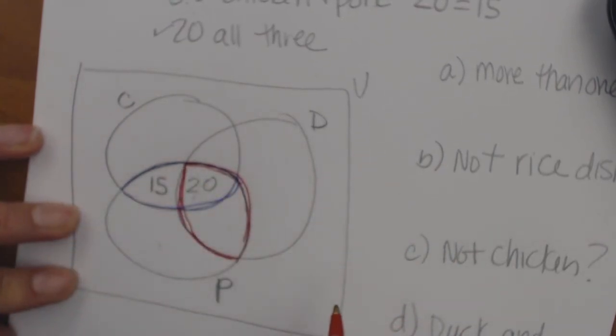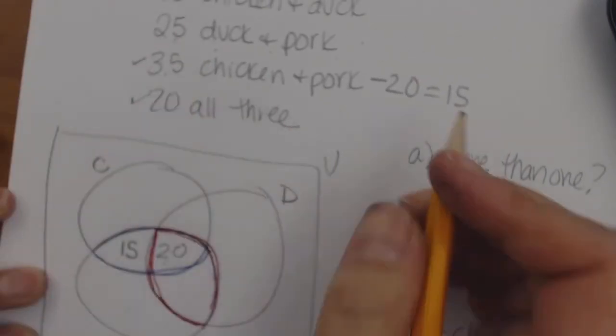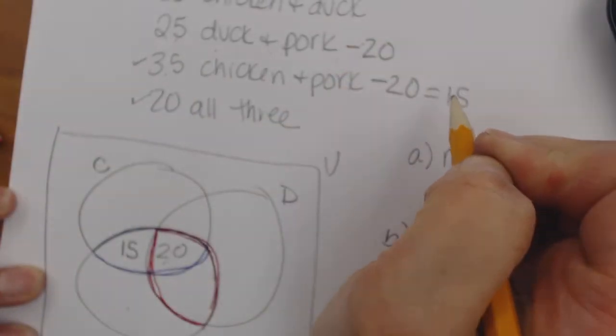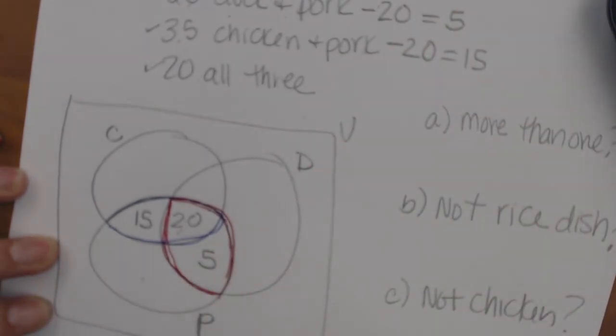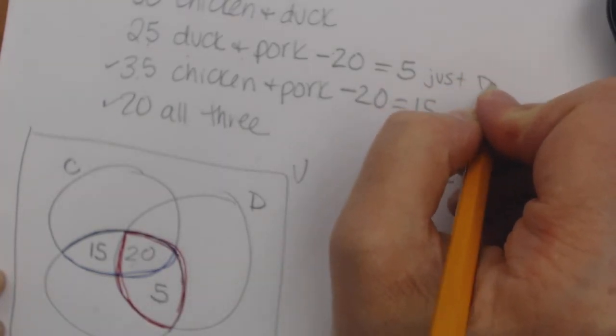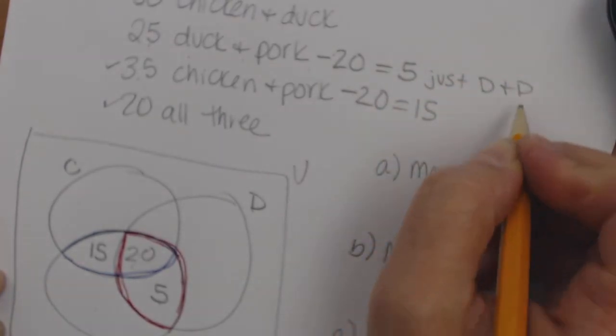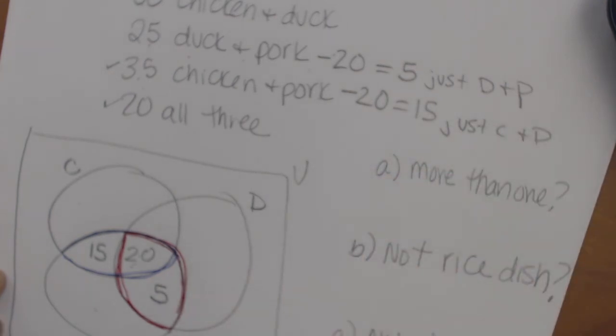Okay, so inside the duck and pork section, 20 ordered all 3. So I go up here, minus those who ordered all 3, and so we get 5 in this little section here. So 5 that didn't order all 3, but we know they ordered just duck and pork. So this is just duck and pork. This is just chicken and pork.